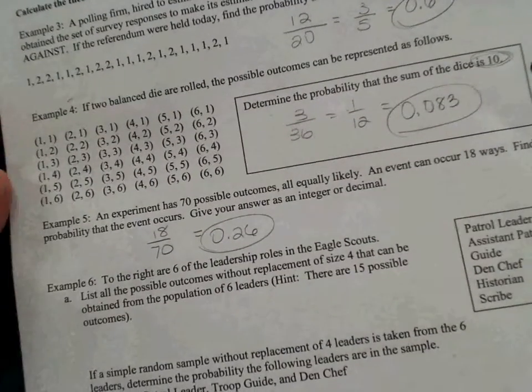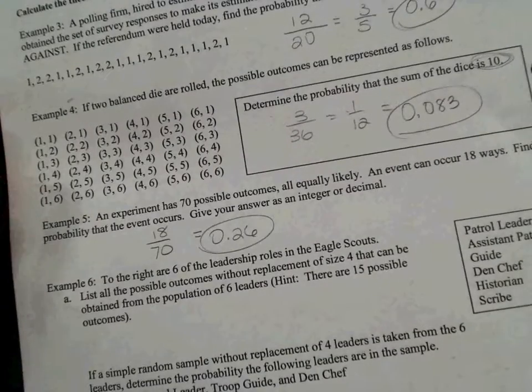Example 6. Read that one for us, please, Michael. To the right are 6 of the leadership roles in the Eagle Scout. List all possible outcomes without replacement of size 4 that can be obtained from the population of 6 leaders. And there are 15 possible outcomes.